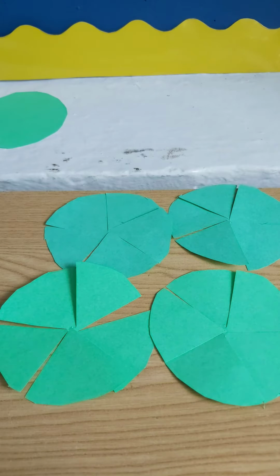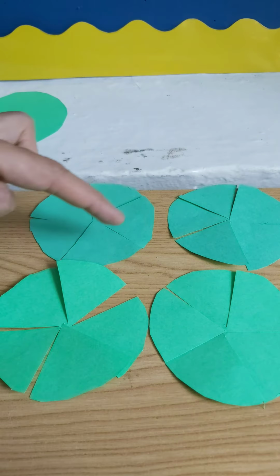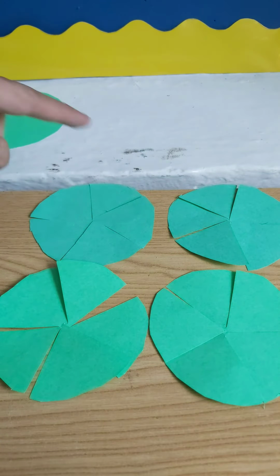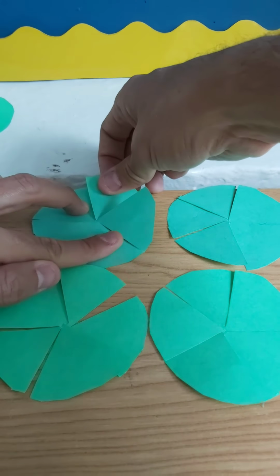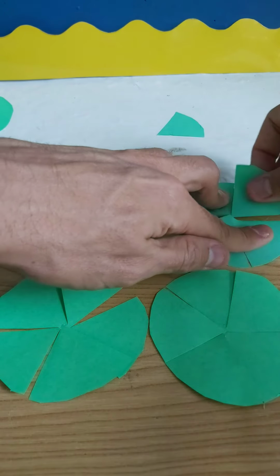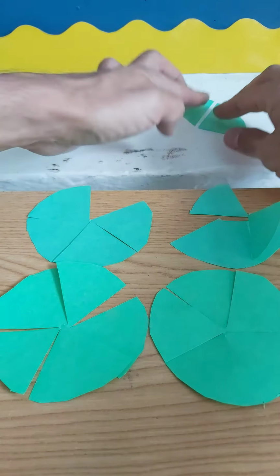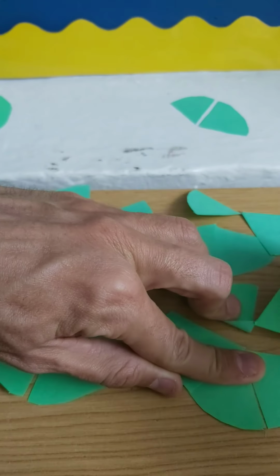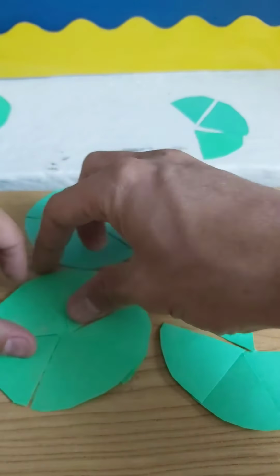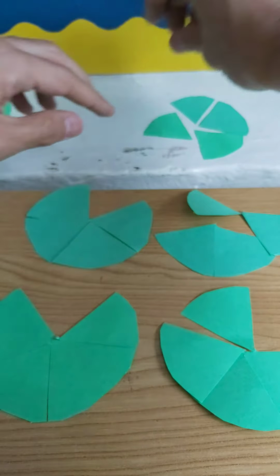Okay, so 5 people sharing 4 waffles. Now, each person would take 1 piece from each waffle.